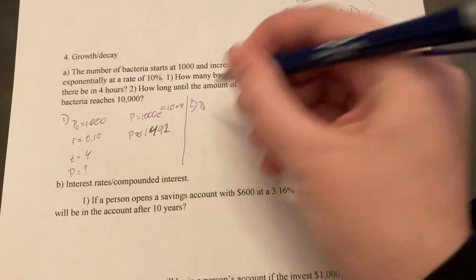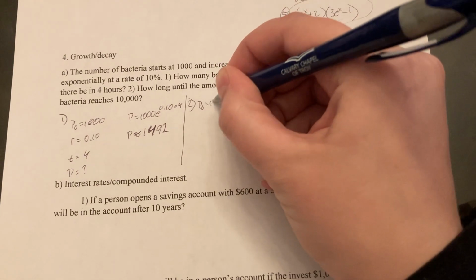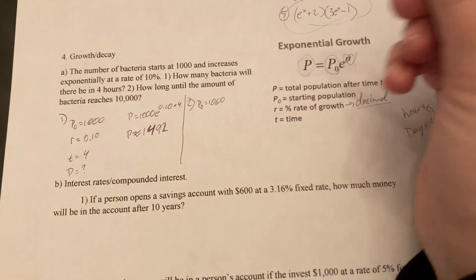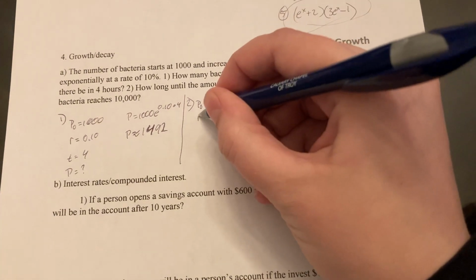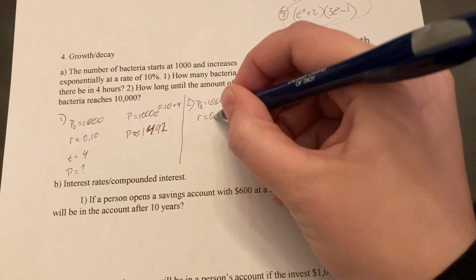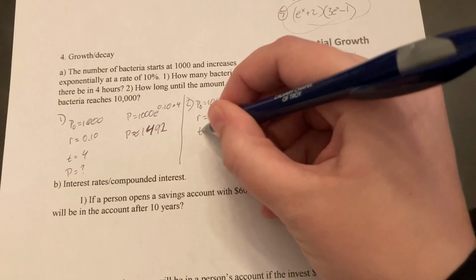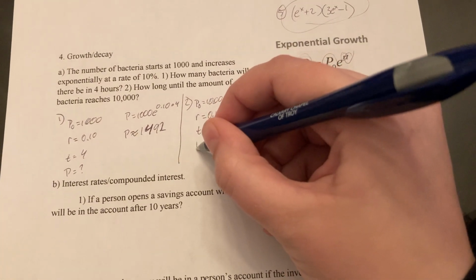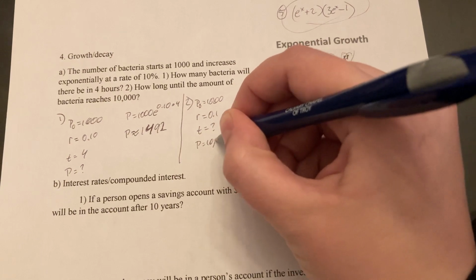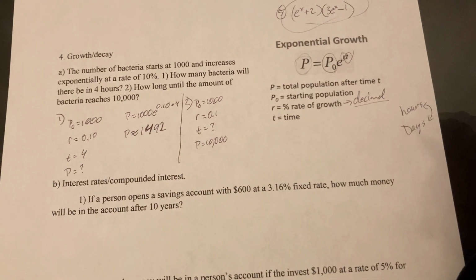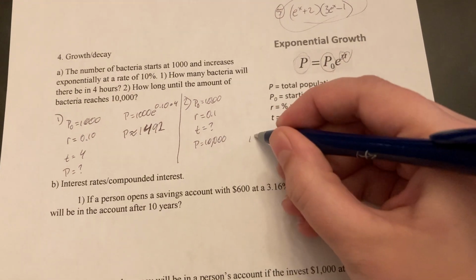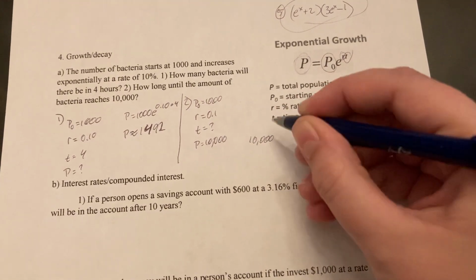So let's see what we have. Do we have P sub 0? We sure do. That's 1,000. Do we have the rate? We sure do. That's 0.1. Do we have the time? Nope, we got rid of that. But we do have the final amount, 10,000. All right, let's type it into our equation over here and see how we can solve this.